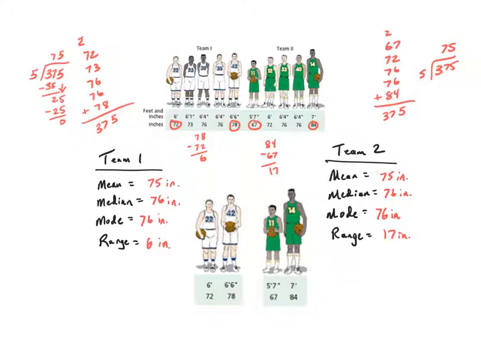So even though the measures of central tendency for both teams were identical, we really need all four of our data landmarks to give us the full picture of a set of data. In this case, the range helps us understand that the green team has more of a variety of heights on the team.